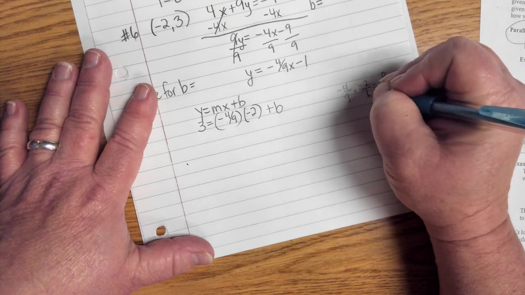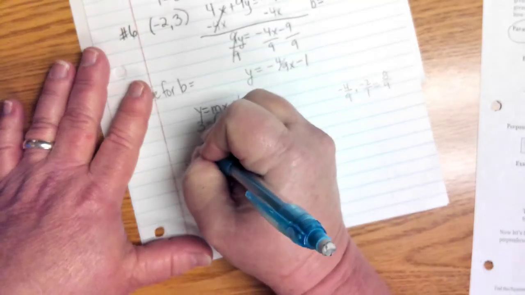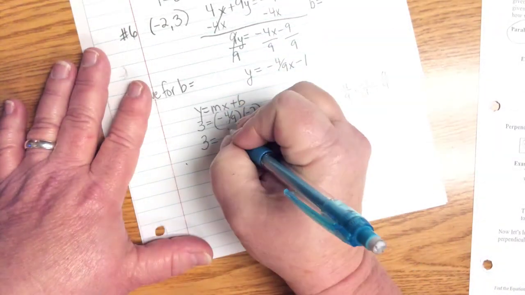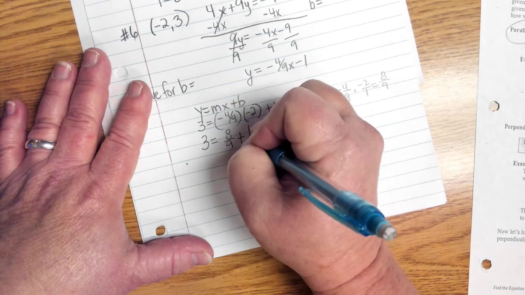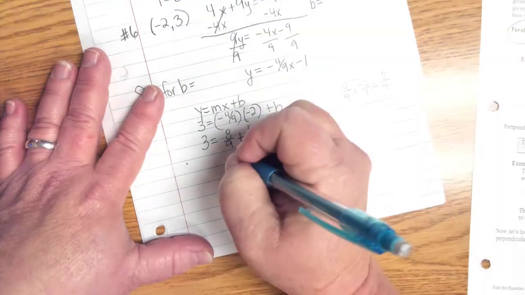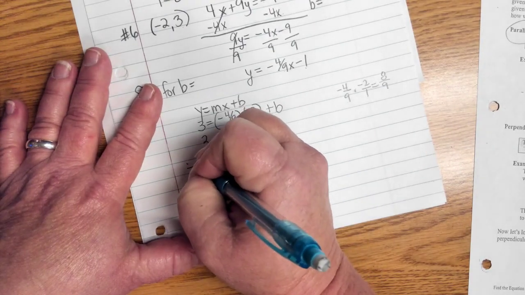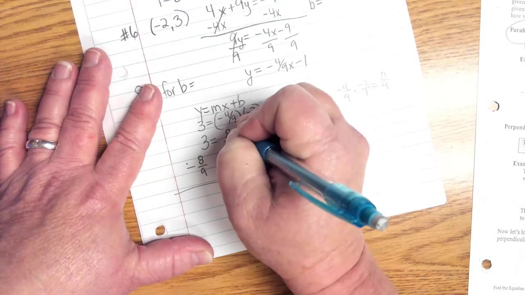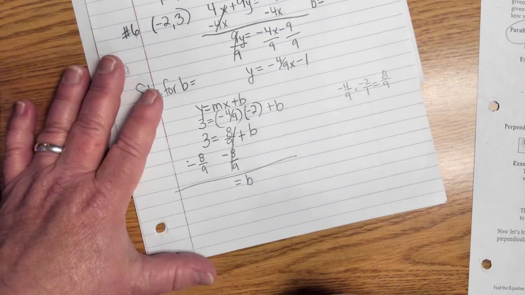And I've got 9 times 1, which is 9. So I know now I have 3 is equal to +8/9 plus b. I'm going to subtract 8/9 from this side, subtract 8/9 from this side. I've got b is equal to 3 minus 8/9.